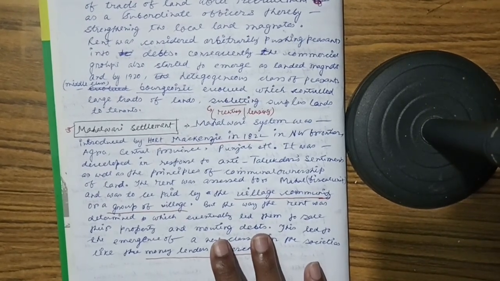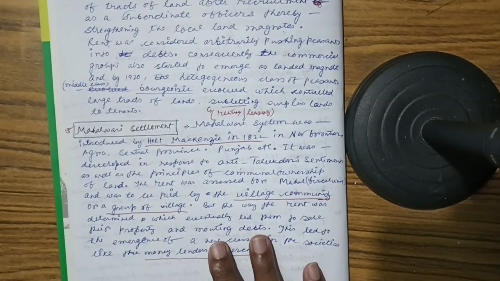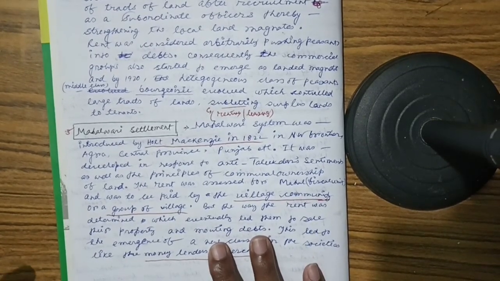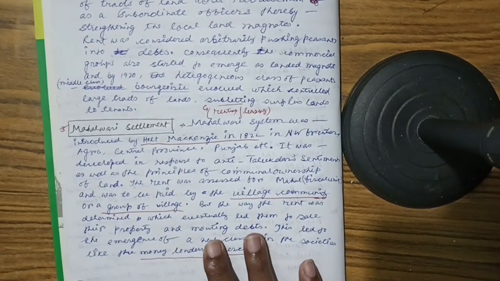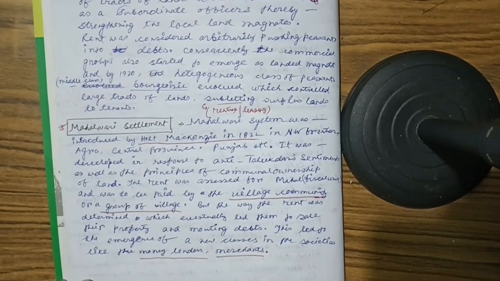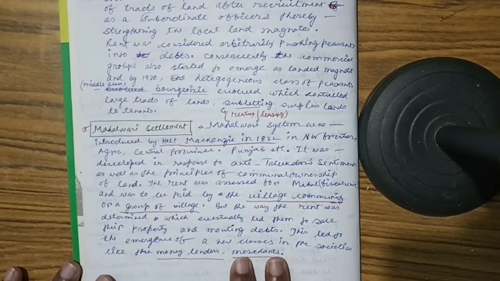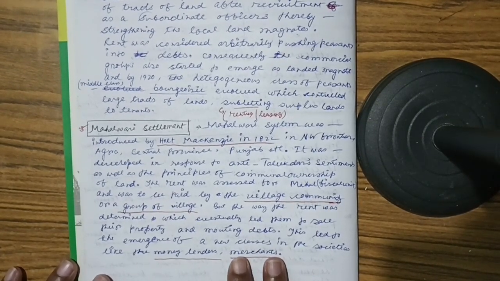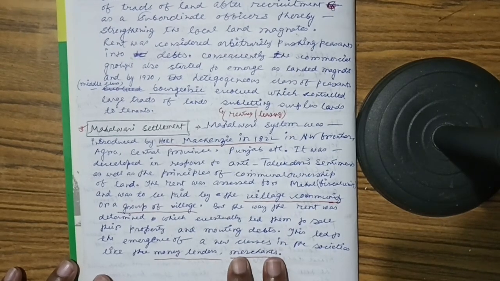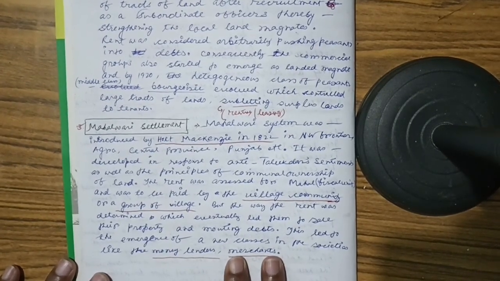It was introduced by Holt Mackenzie in 1822. It developed in response to the anti-Talukdar sentiments as well as the principles of communal ownership of land. The rent was assessed for mahals, the fiscal unit, and was to be paid by the village community or a group of villages. But the way the rent was determined eventually led them to sell their property and mounting debts.